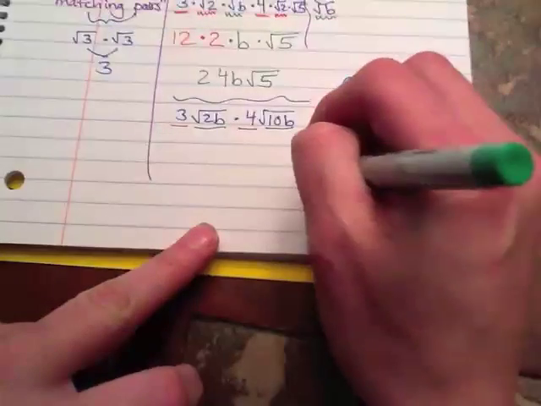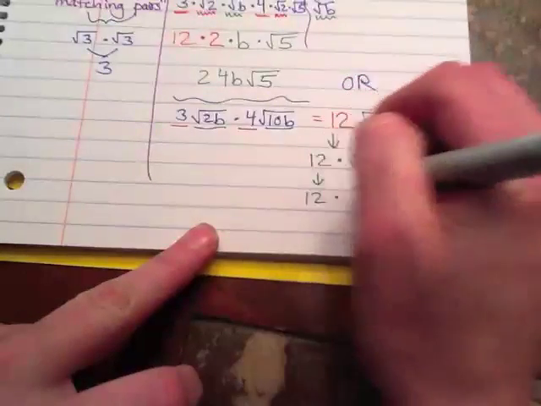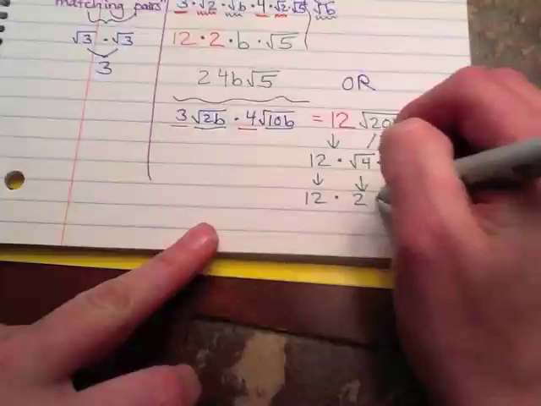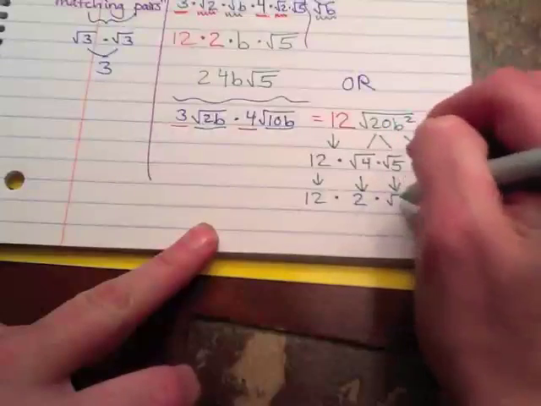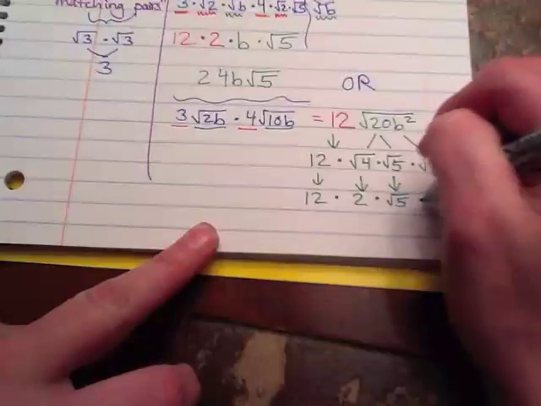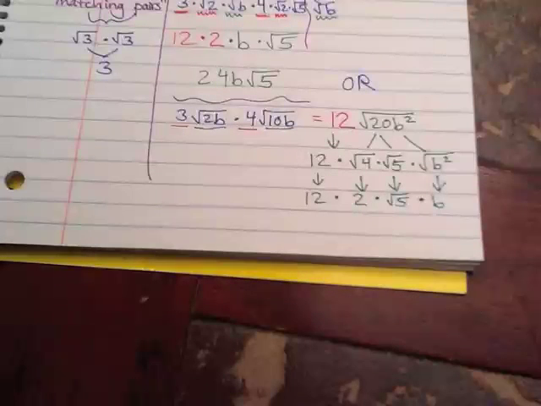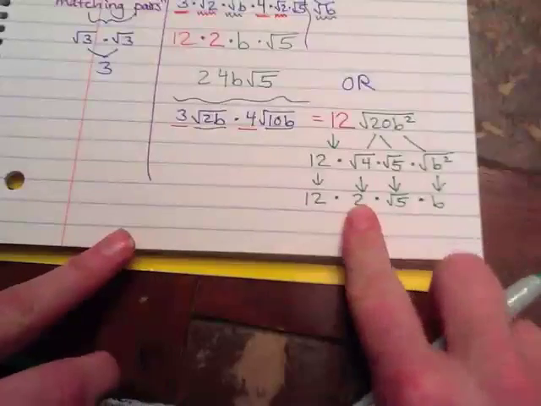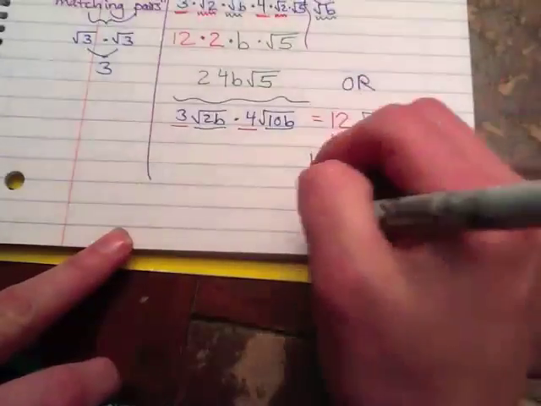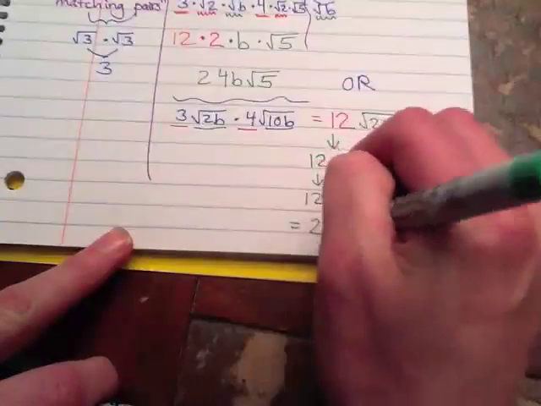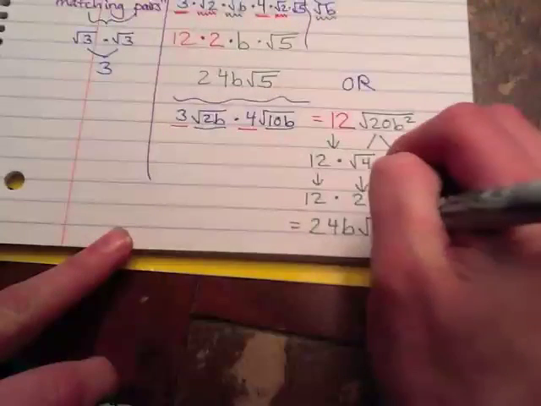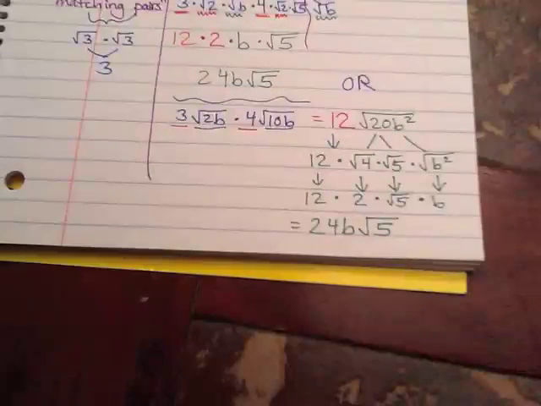So now I have 12 times 2 times the square root of 5 times b. So that's everything simplified. 12 times 2 is 24 times b. So we have 24b square root 5, which is the same answer.